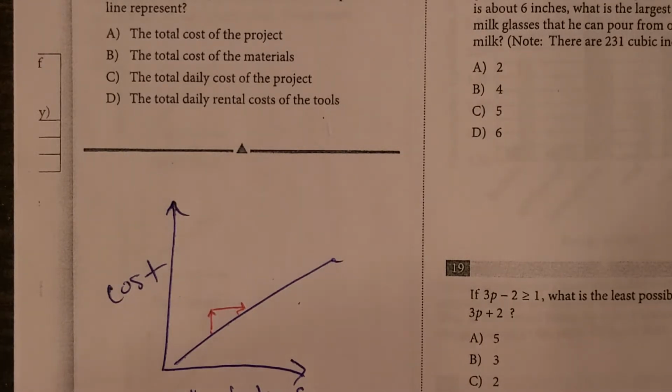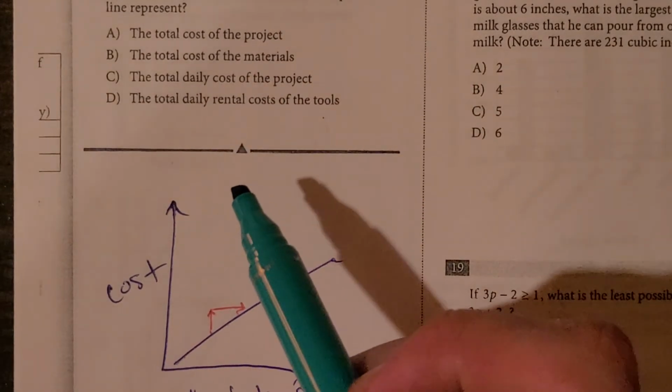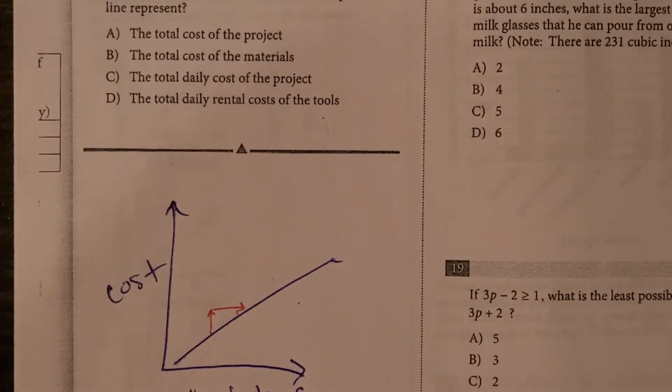Now, I want you to think. Slope is supposed to represent a rate of change. So in this case, the slope is how much it is changing every single day. Now, the only cost that's changing every single day is that you're continually renting tools. So that means that the only thing that's changing is the cost of the tools.